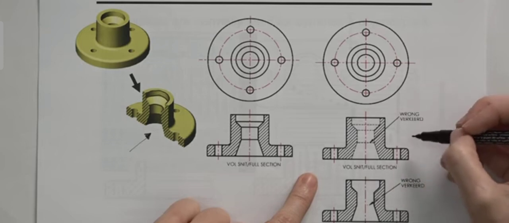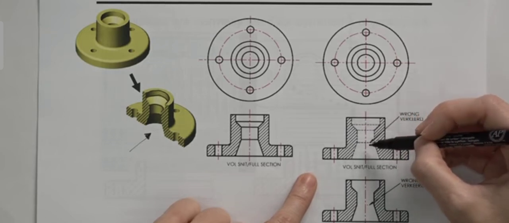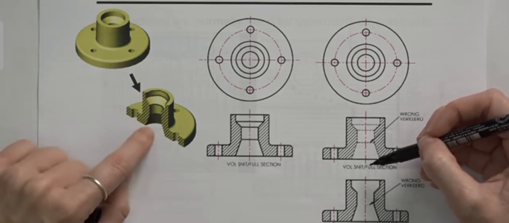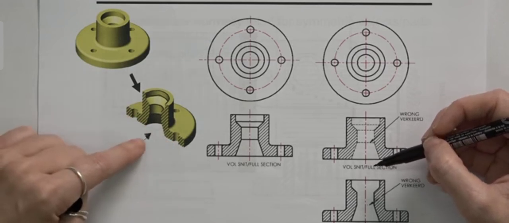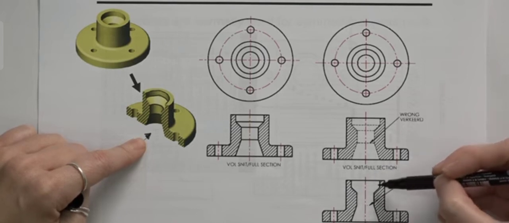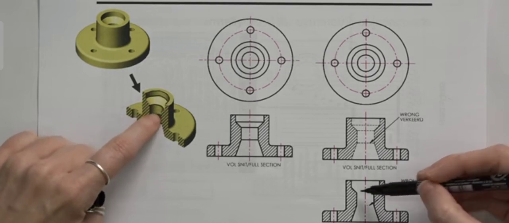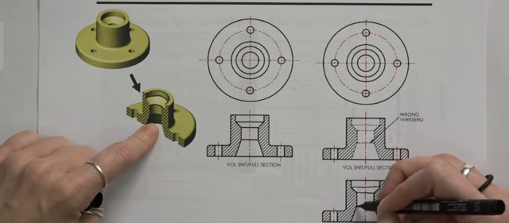This will not be correct. So if I have a situation where I've cut through the half, you won't show the information on the inside as hidden, because it's not hidden anymore. The front part is literally taken away. So that is truly what I'm seeing. It's also not correct to not include any of that information, because there's definitely changes in depth here. So you definitely have to indicate that these lines have to be there.